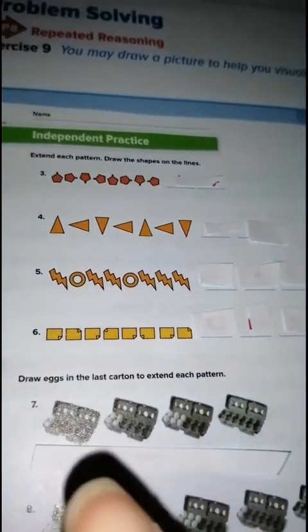Now, non-numeric pattern number 4. We have a triangle on the top, a triangle to the left, a triangle down, a triangle to the left, a triangle on the top, a triangle to the left, and a triangle down.